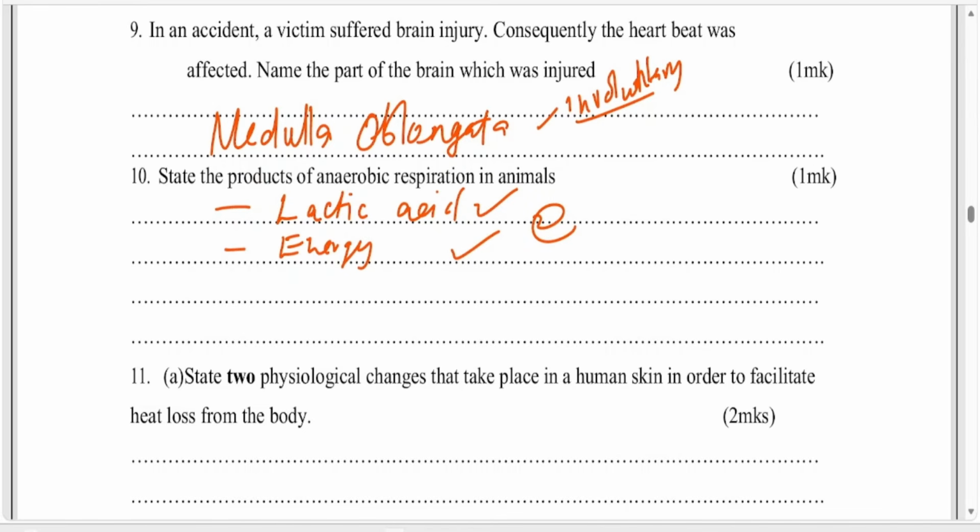In plants, the products of anaerobic respiration are ethanol, water, and carbon dioxide. Because of carbon dioxide, we have talked about ethanol. So that is how fermentation occurs. And we have several applications of the process of anaerobic respiration in plants. So these are the products in animals. In plants it is ethanol, carbon dioxide, and water. But in animals, we have lactic acid, which we say accumulates in the body muscles, and then we have the energy.